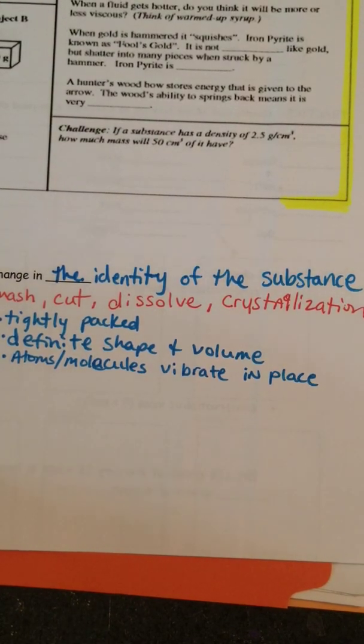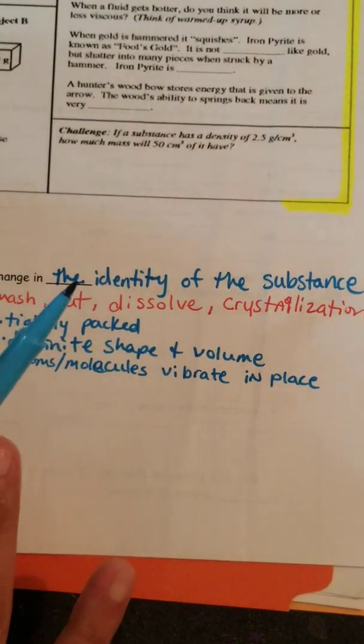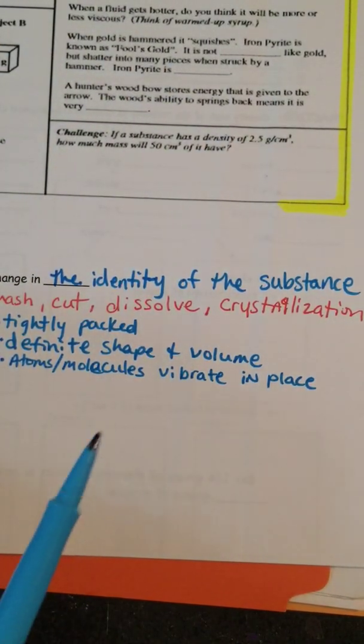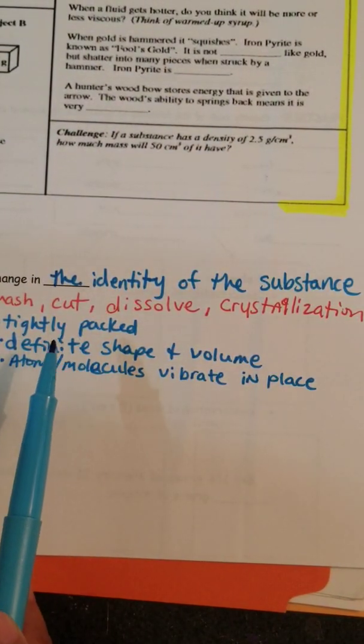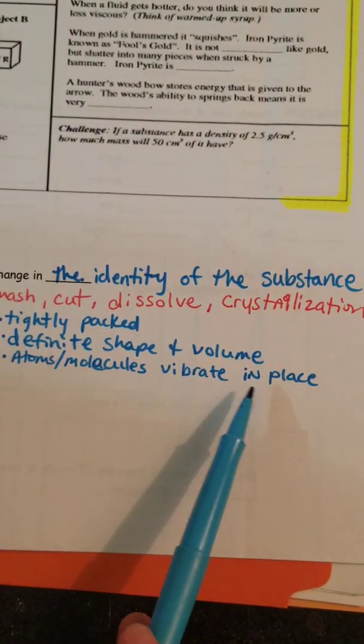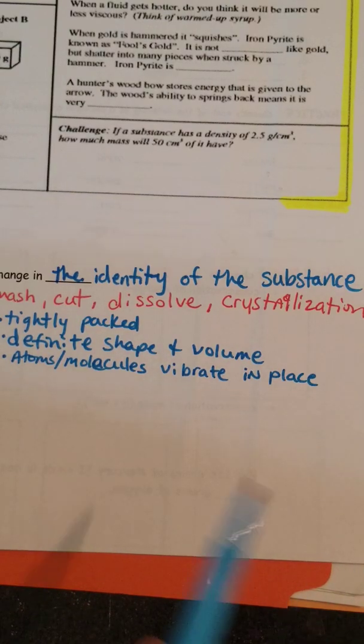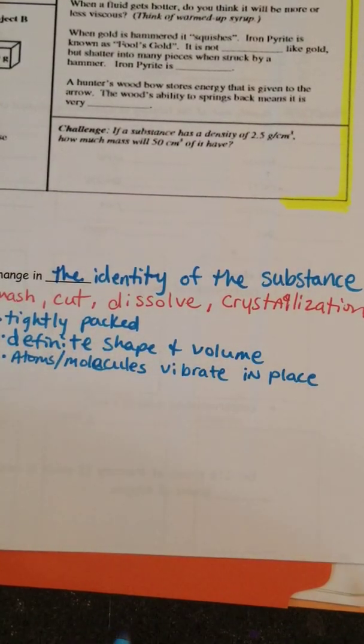Now, ice cube's kind of not a good example. What about your kitchen table? Think of the tabletop of it. It's got a definite shape. It's got a definite volume. Could you smush it and make it tighter? No, those atoms are pretty much compact tightly already, right? Now, the atoms and molecules are actually moving and vibrating in place. They can't really move around, and they don't have any space to move around. Not like a liquid or a gas. They're smushed together in place.